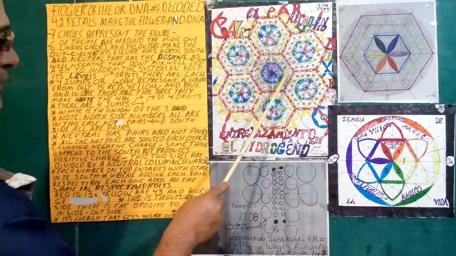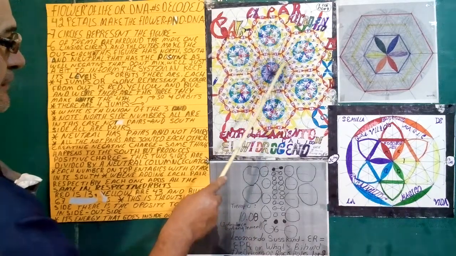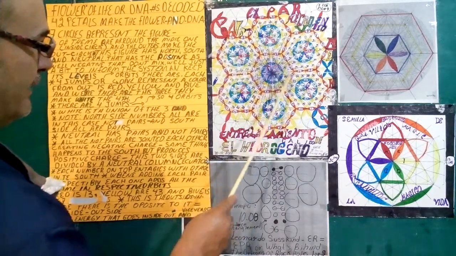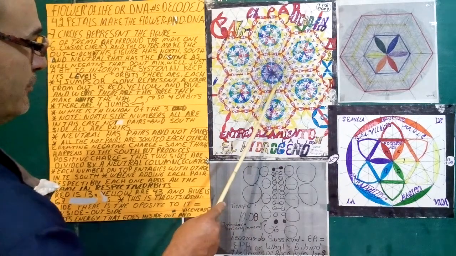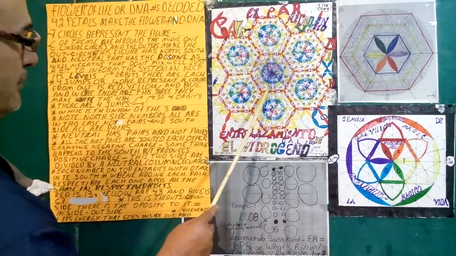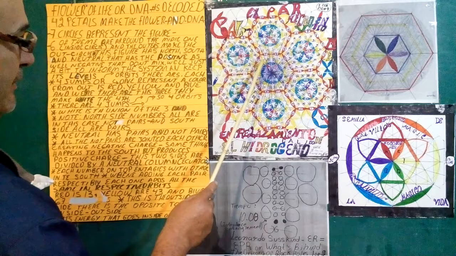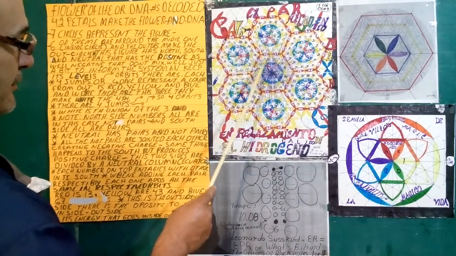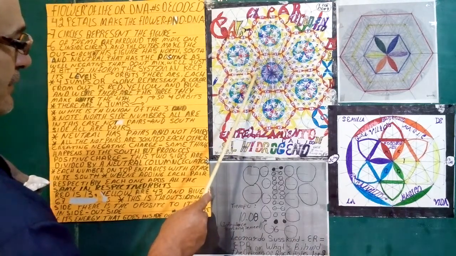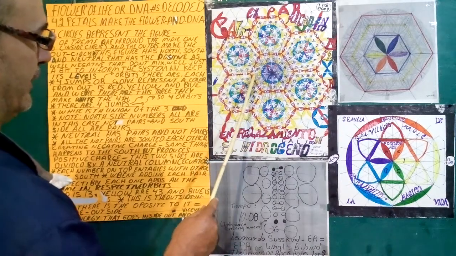Jump inside, 13, go down, 14, 15, 16, 17, 18, 19, 20, 21, 22, 23, 24, 25, 26, 27, 28, 29, 30. 30 you stand on neutral, yellow side, okay?